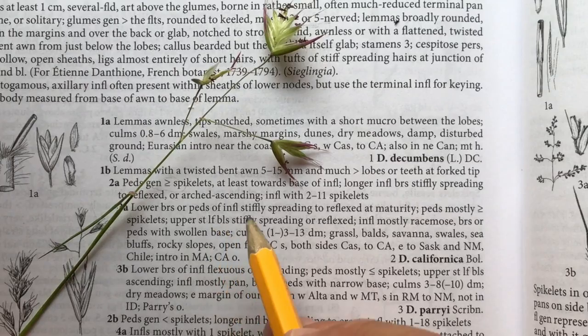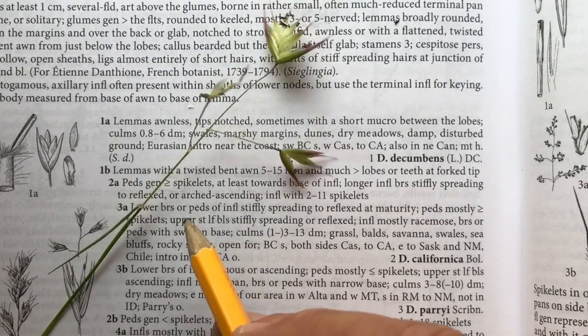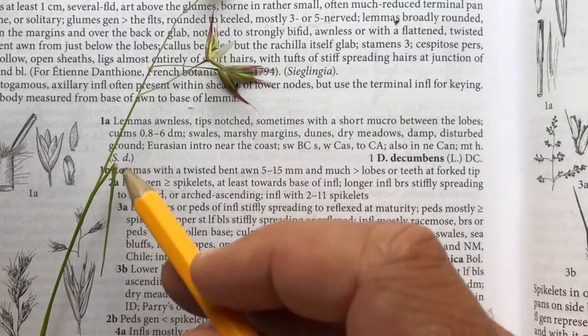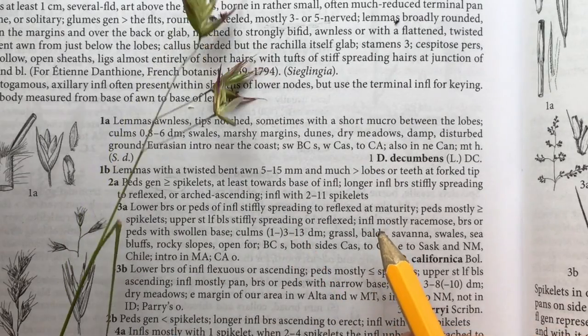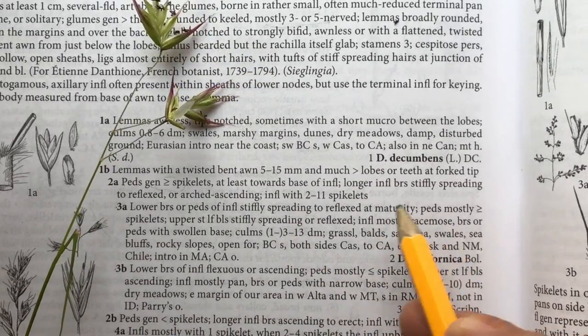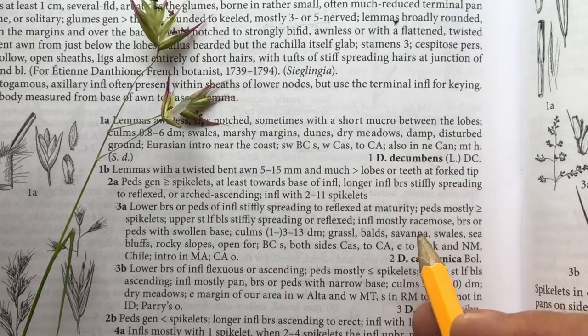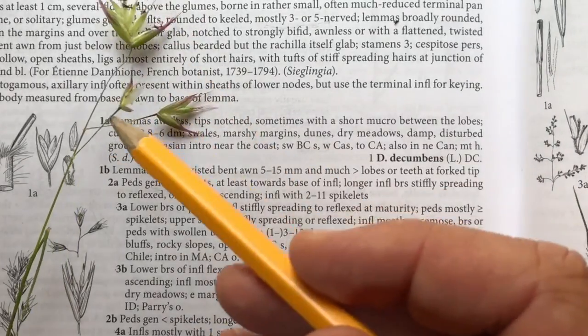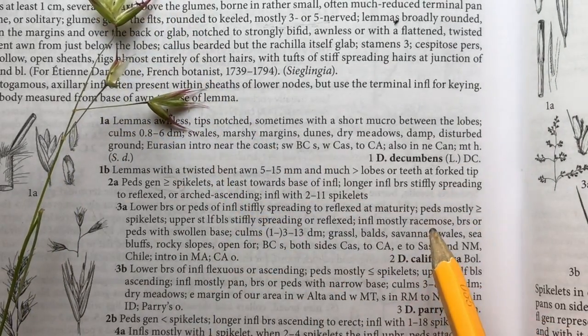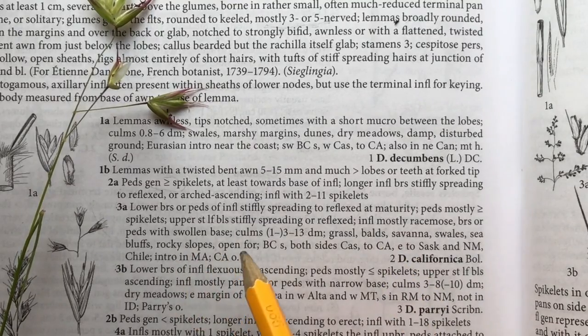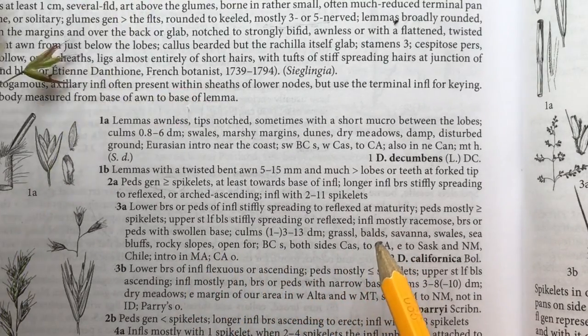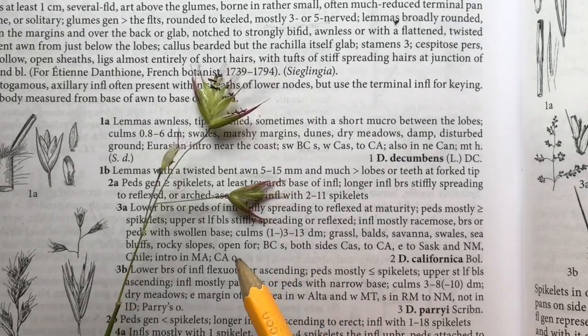Upper stem leaf blades stiffly spreading or reflexed. Look at how nicely this one is reflexed for us. Inflorescence mostly racemose, so there's that inflorescence issue we dealt with before, but now it's confirmed that we're looking at a raceme here. Branches or pedicels with a swollen base. It's in grasslands, balds, savannas, swales, sea bluffs, rocky slopes.